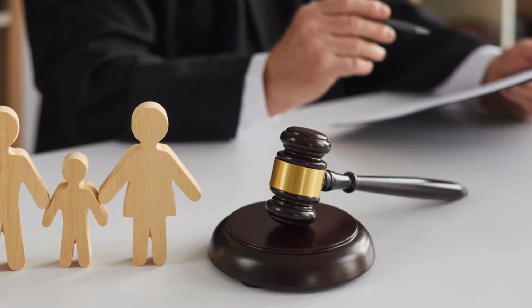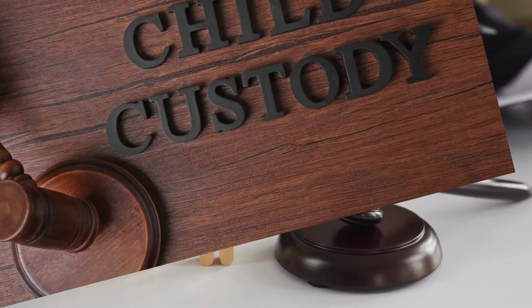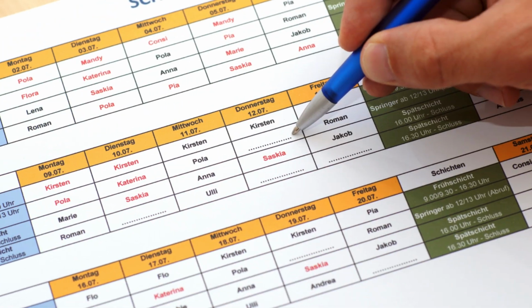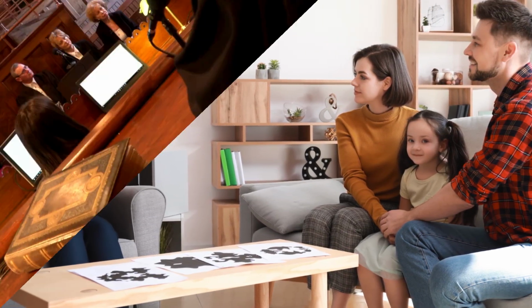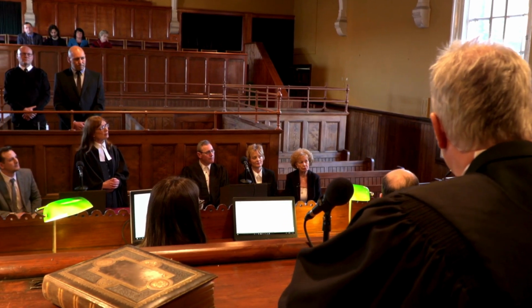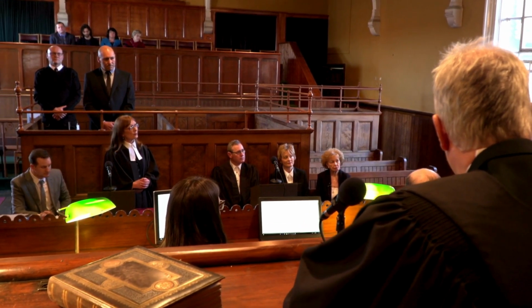Child custody. If you have children, you will need to determine custody, support, and visitation schedules. Consider mediation to reach fair agreements for the children. Final hearing. If no agreements are reached, the judge will make decisions on the disputed matters.